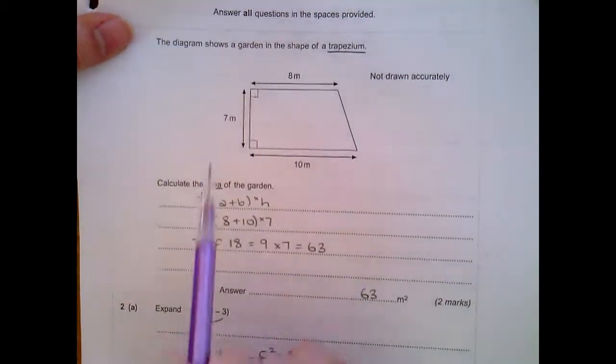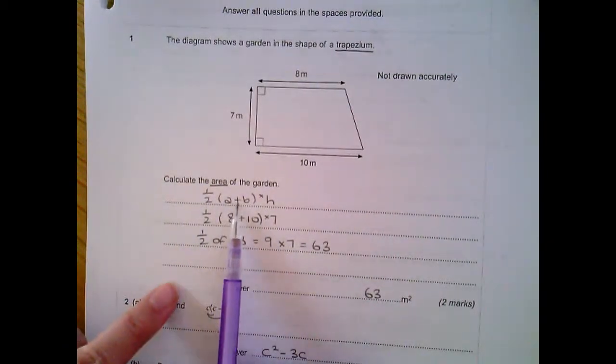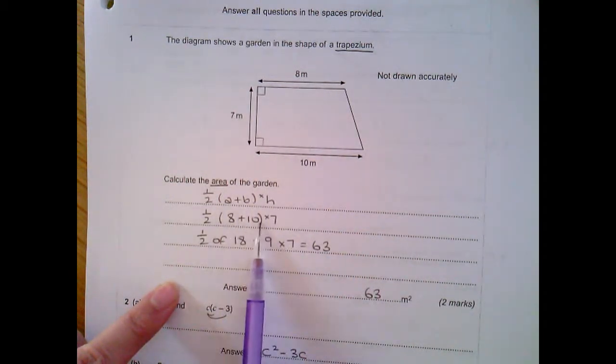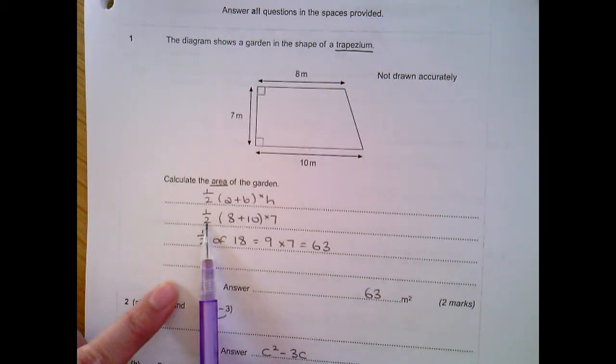So I've just copied down the formula here. So A add B first, add the parallel sides first. So 8 add 10 gets you 18. Then you could do 18 times 7 and then half it. But because this is without a calculator, it would probably be easier to half the 18 first to get 9, and then times by the 7 to get 63.